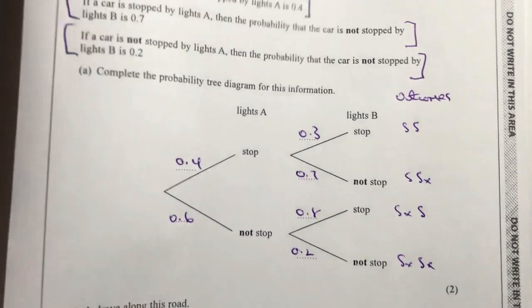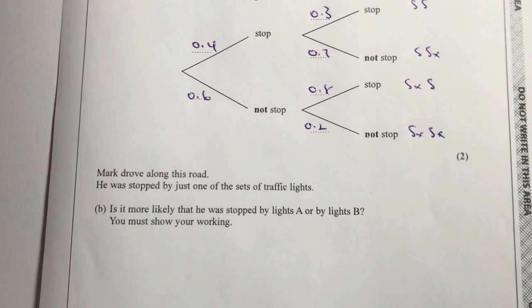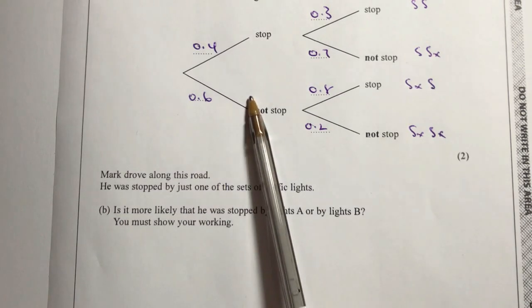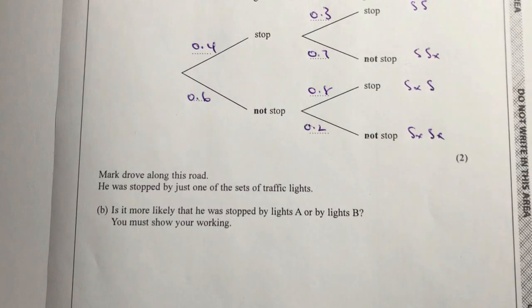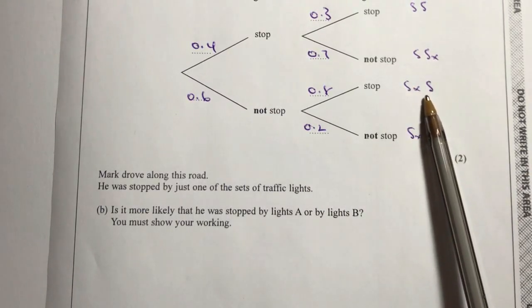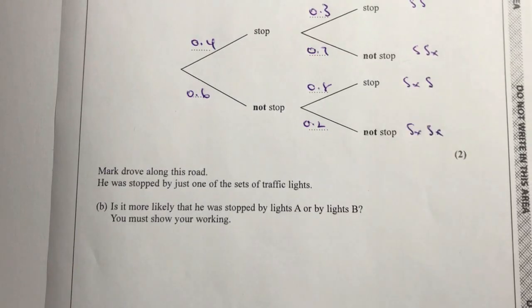Okay, and this is, I guess, just one of those things you've got to wade your way through. So Mark drove along this road. He was stopped by just one of the sets of traffic lights. So he could be stopped by traffic lights A, or he could be stopped by traffic lights B. So in other words, what we're looking at is these probabilities in here. And that's why I wrote those out, because I figured it would be much easier to have those available to me when I read the rest of the question.